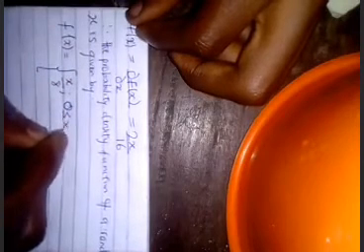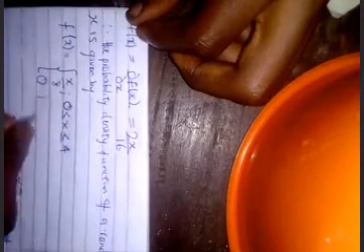Therefore, the probability density function of a random variable x is given by f of x equals x over 8, for 0 is less than or equal to x, less than or equal to 4, and 0 otherwise.